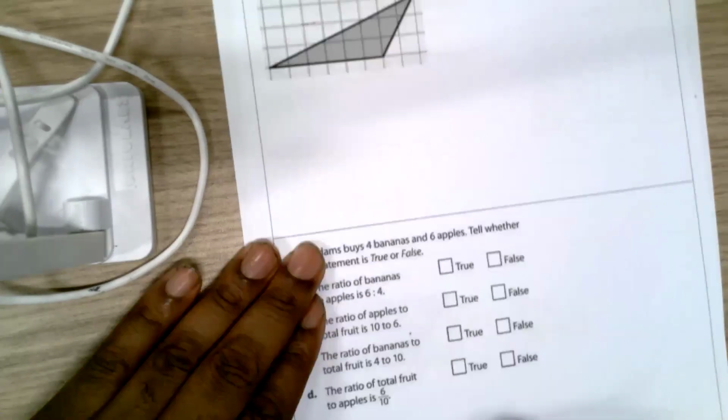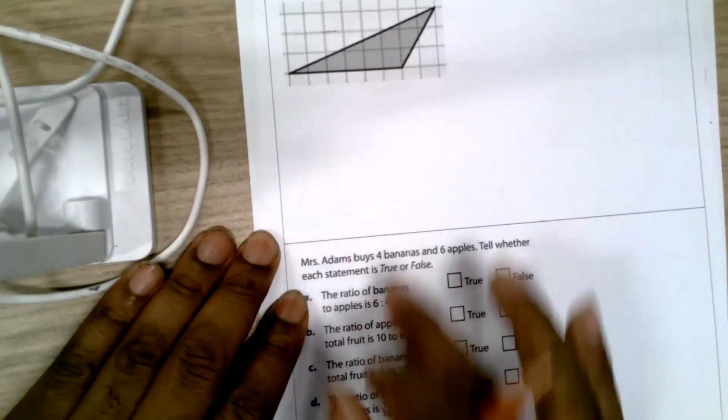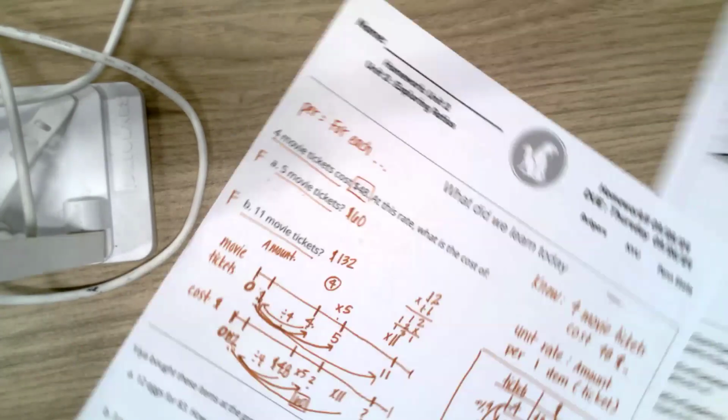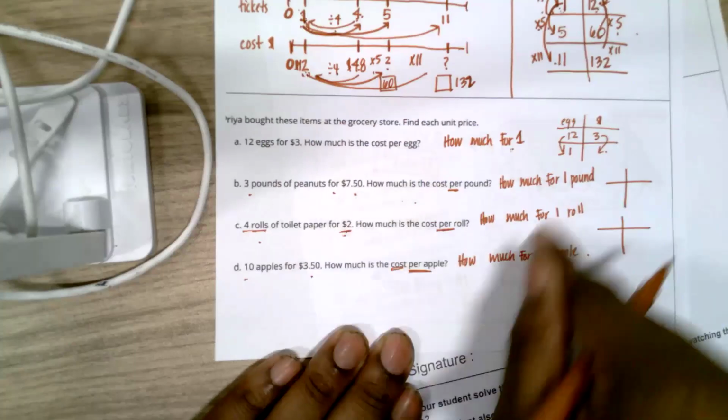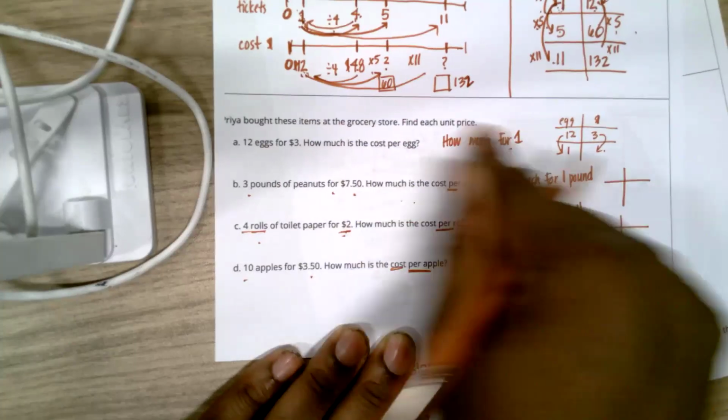You are to answer these 2 questions for your homework. You are also to fill out this. This is really, really important.